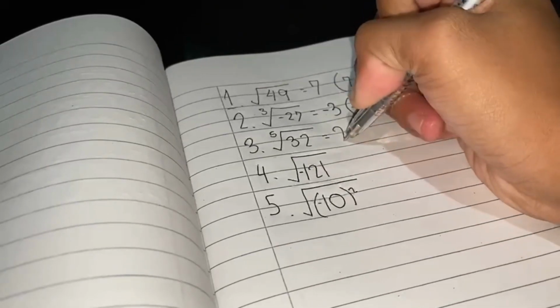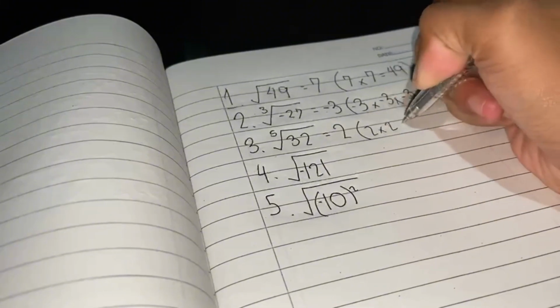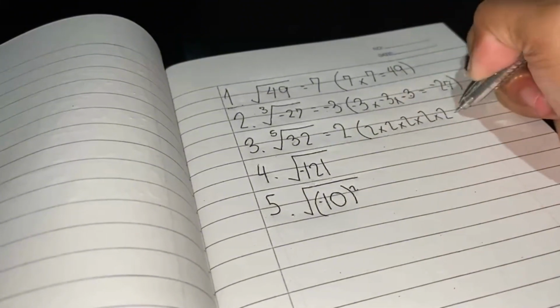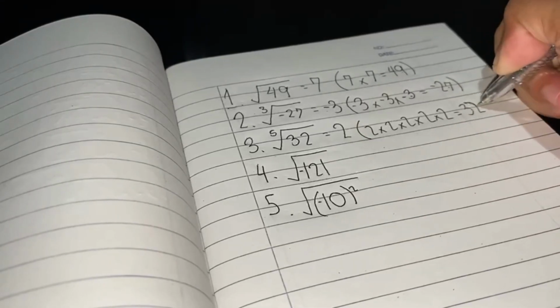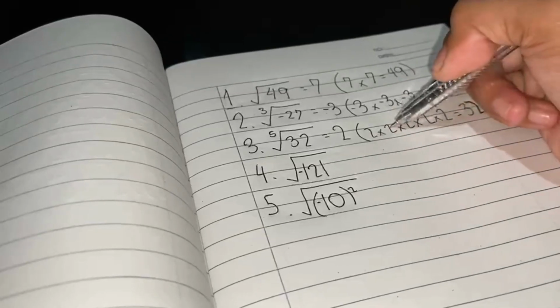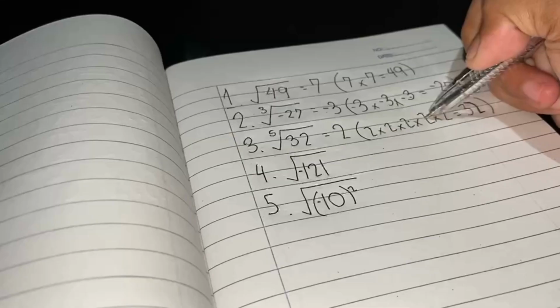Example number 3. The fifth root of 32, the index is 5. We need also to find a number that when we multiply 5 times will answer positive 32. And the answer is 2 because 2 times 2 is 4, 4 times 2 is 8, 8 times 2 is 16, and 16 times 2 is 32.